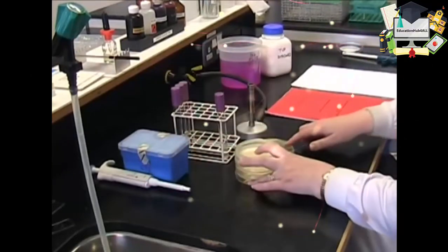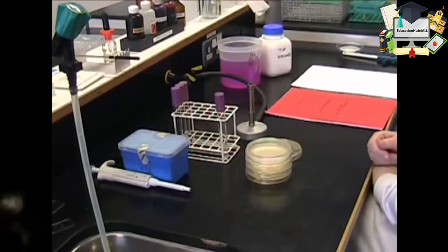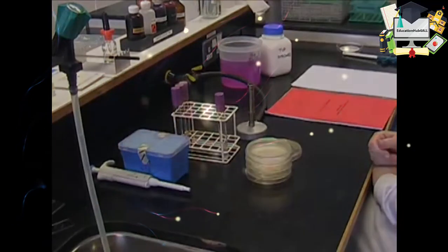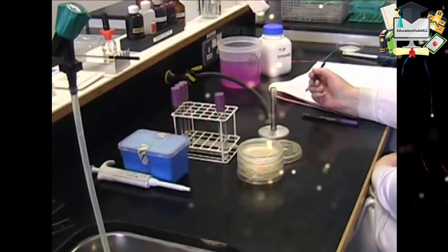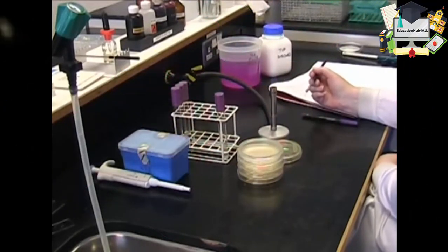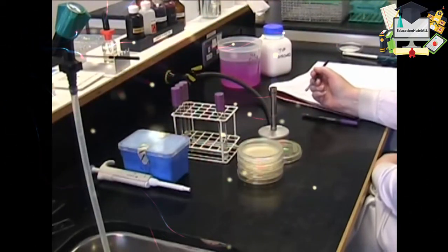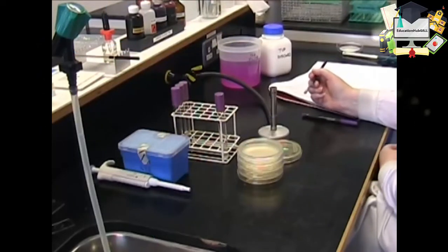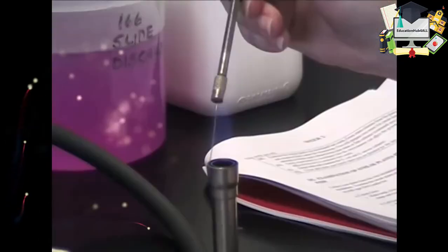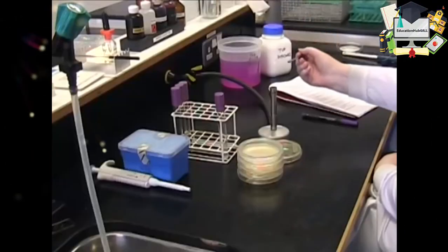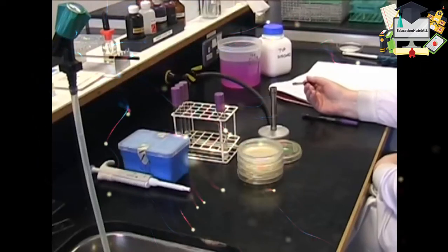So we're going to show you now how to streak a plate using good aseptic technique. One of the most important aspects of aseptic technique is flaming your loop. You need to make sure that your loop is sterile before you use it, and we do this in a specific way. We put the loop into the top of the flame, and draw it up slowly through the flame so that the loop is the last part to be heated. We remove it from the flame and just allow it to air cool.